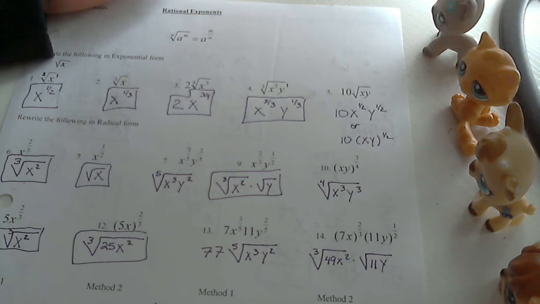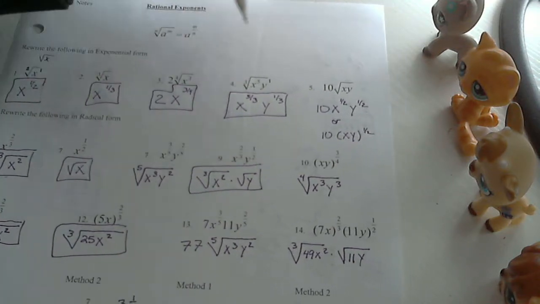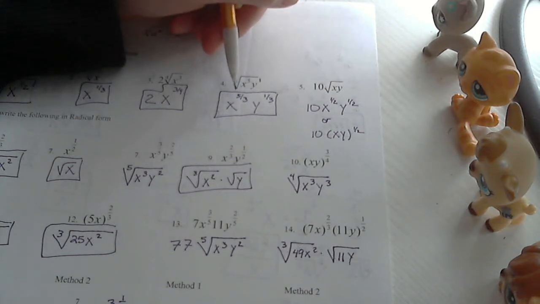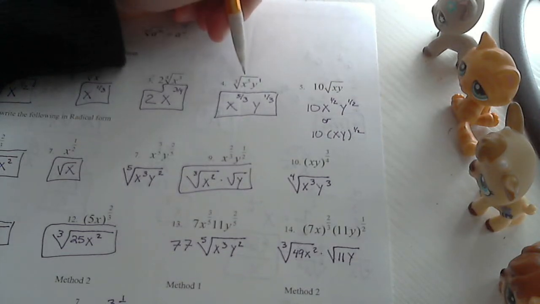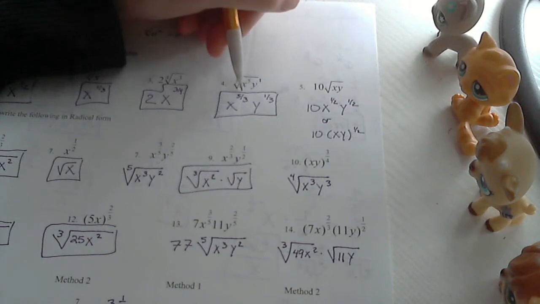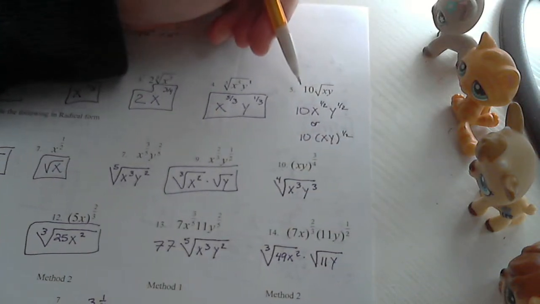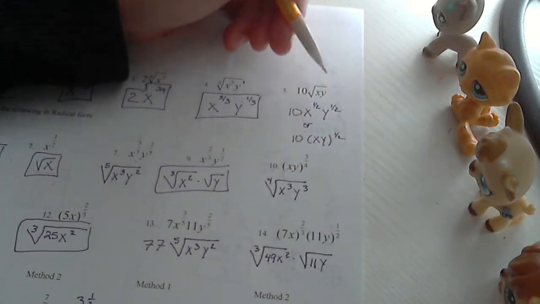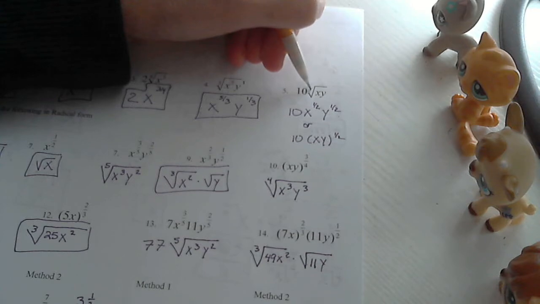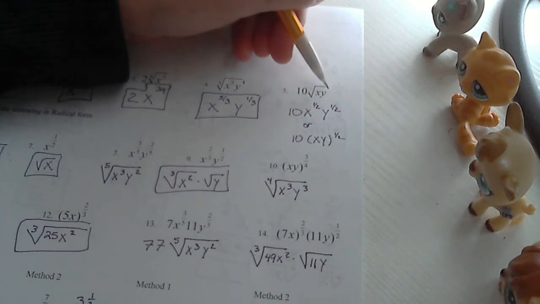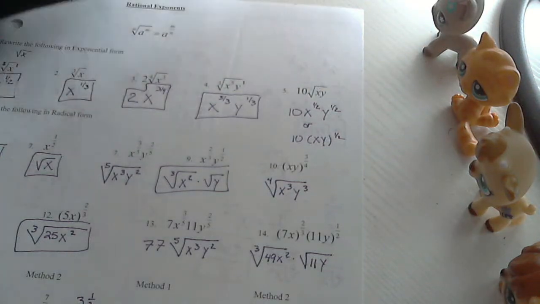Just simply rewriting. If you have two variables inside, it's basically double trouble. We've got to do x to the power of, this becomes the numerator, 5/3. We've got the hidden 1, 1/3. Example 5, 10 stays in front. Again, now it's the hidden 2. 10 to the power of x to the first, so 1/2. Y to the first, 1/2.